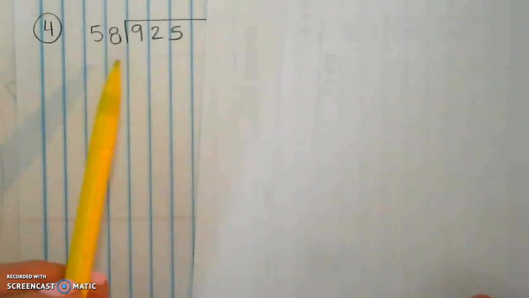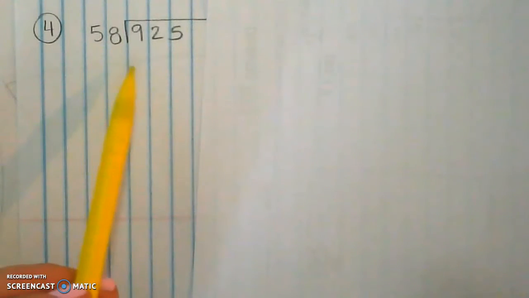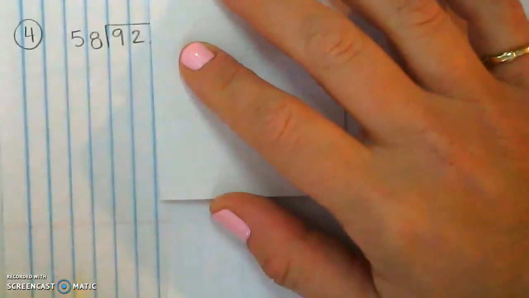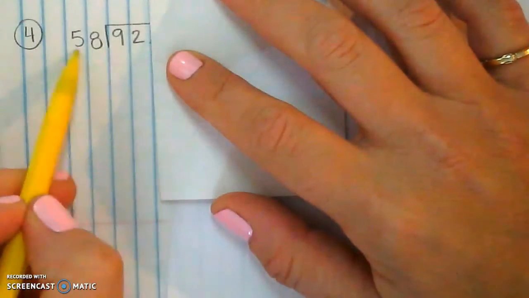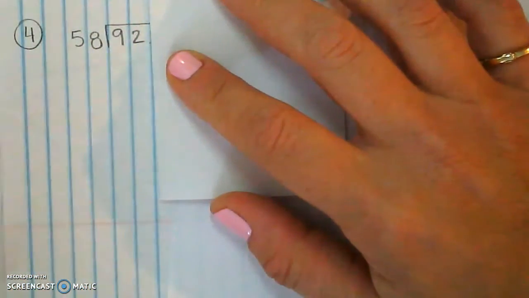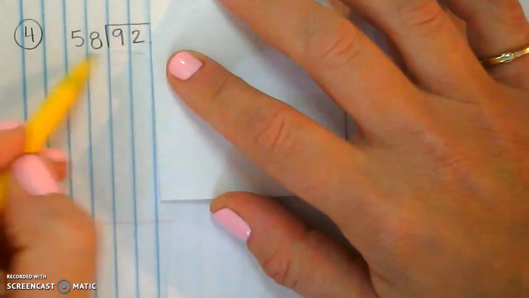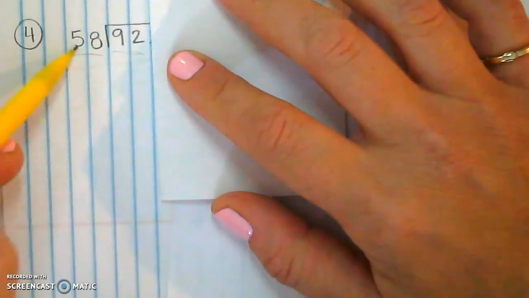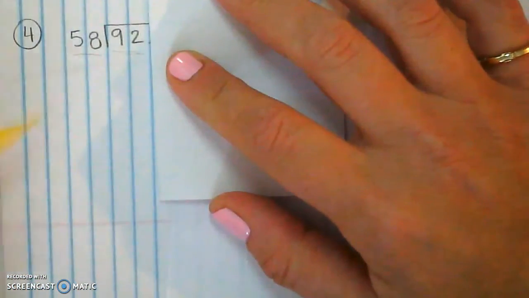This is number 4. And really the problem is 925 divided by 58. But I'm setting it up like this on the separate paper so that I have room to work out the problem. Now remember, when we're looking at doing long division, we're going to take this digit by digit. And since our divisor has 2 digits, I'm going to look at the first 2 digits of my dividend. So I'm asking, how many times can I take 58 away from 92?